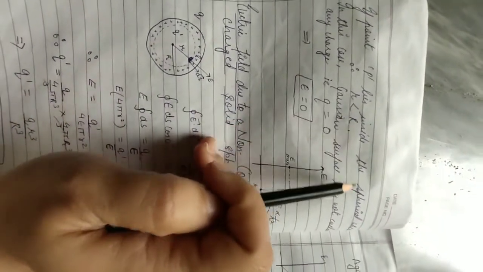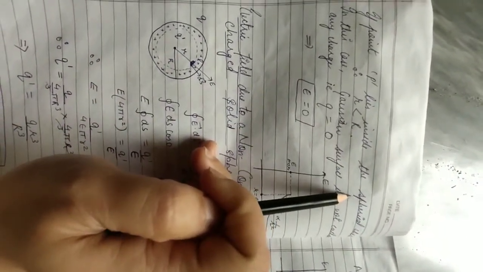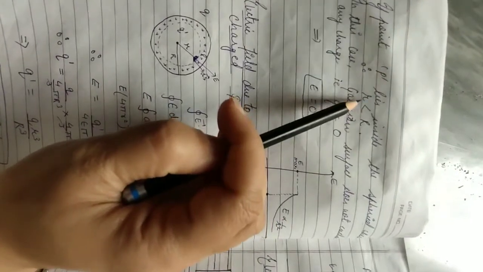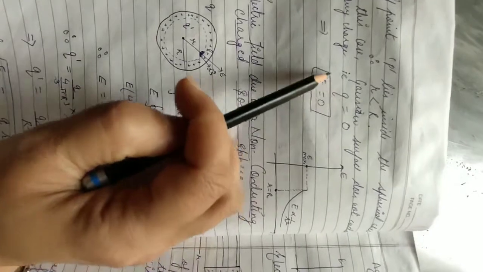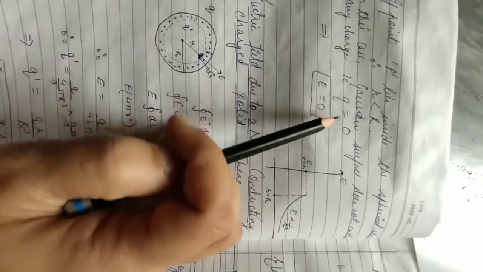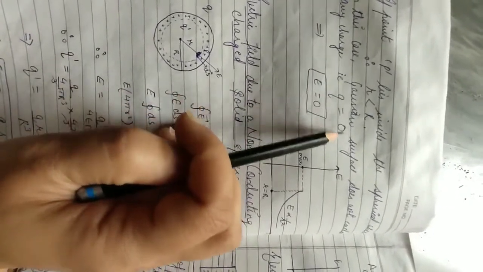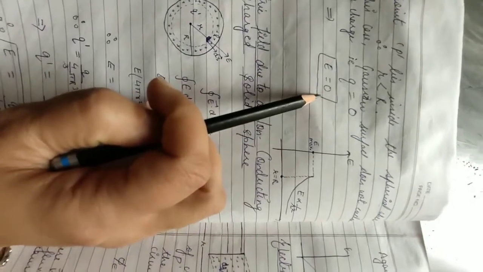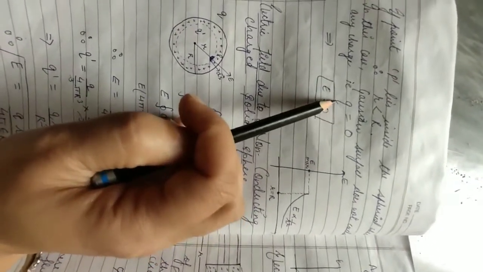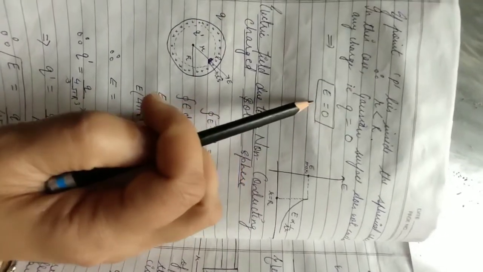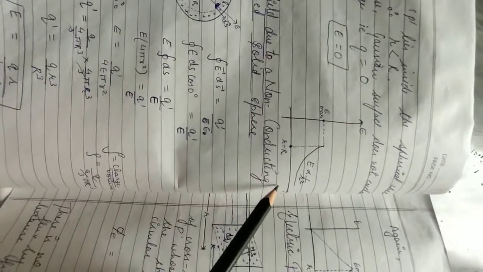If point P lies inside the spherical shell, it means small r is smaller as compared to capital R. It means inside the Gaussian surface there is no charge, so q is equal to 0, which means the electric field will be 0. This question comes in the paper: if the point lies inside the spherical shell, the charge will be 0, so the electric field will be 0, and you can plot a graph like this.